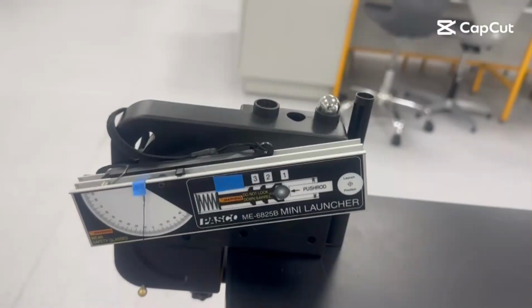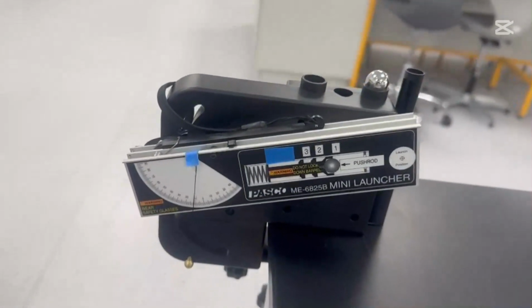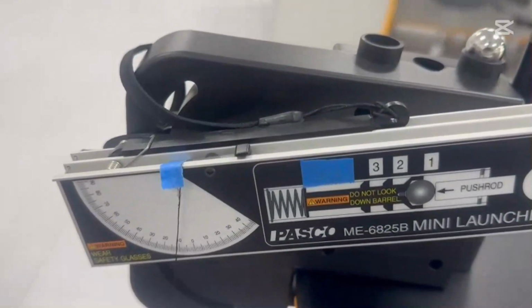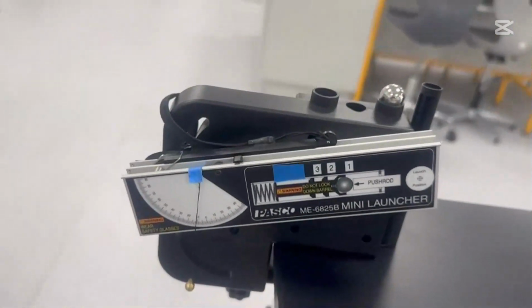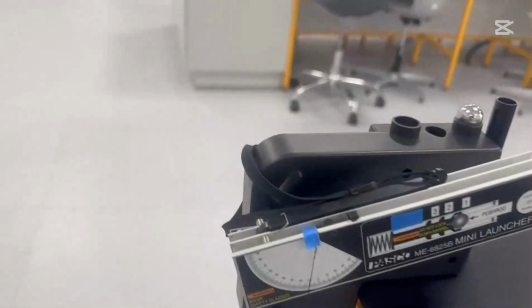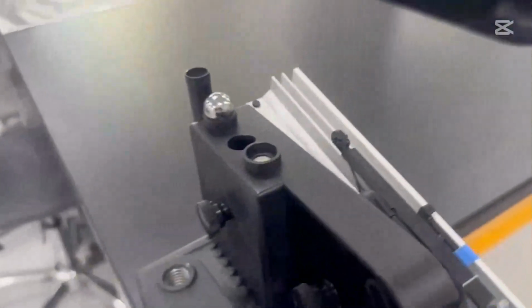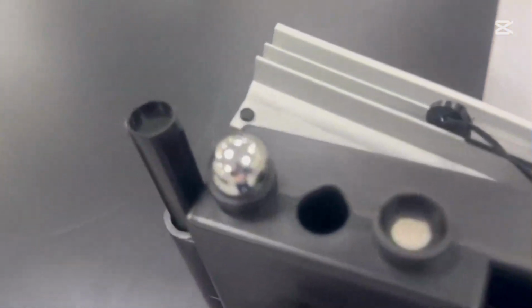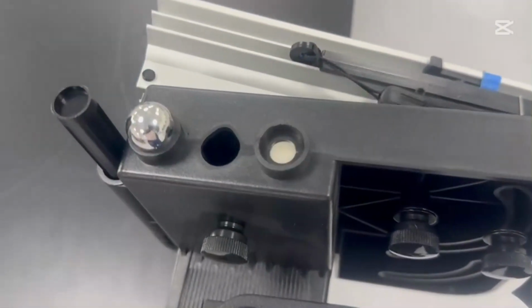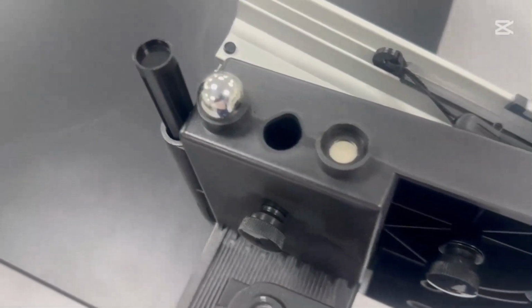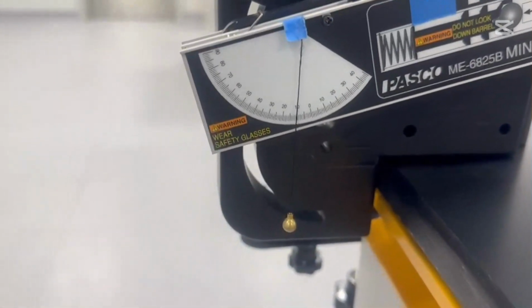Hi guys, meet the Pasco Mini Launcher, a compact yet powerful tool for exploring projectile motion in physics. This precision device is used in labs and classrooms to launch a metal sphere, which is right on the top here, at adjustable angles. The angle right now is roughly 40 if I'm reading it well, and you can always adjust the angle by using these knobs, which move the angle up and down.